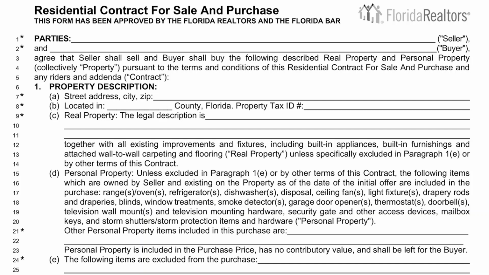When we move on down to personal property line 21, it is important that you go ahead and put in washer and dryer if there is a washer and dryer in the house. The reason for this is it is not technically included as personal property. It is normally assumed that the washer and dryer are included. However, if it is not in the contract, the seller could take it and the buyer would have no recourse. So I recommend that you put it there.